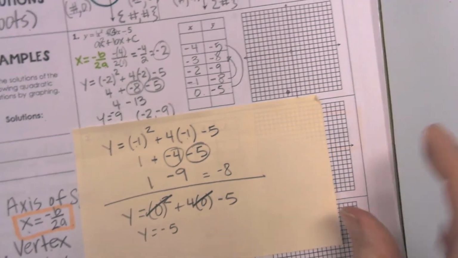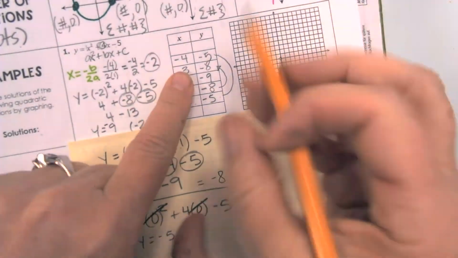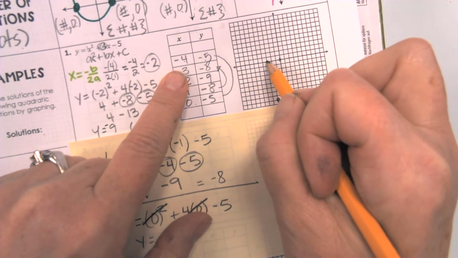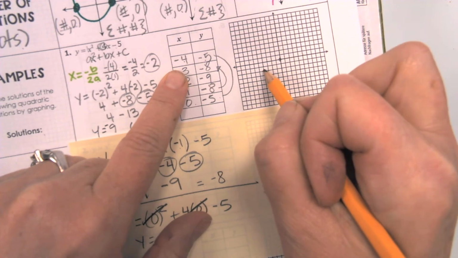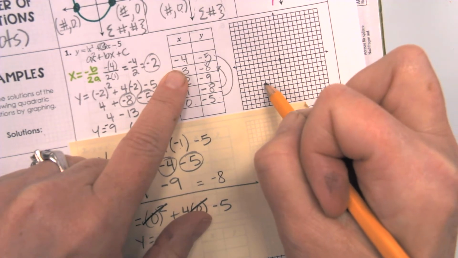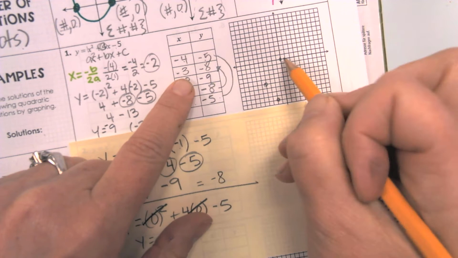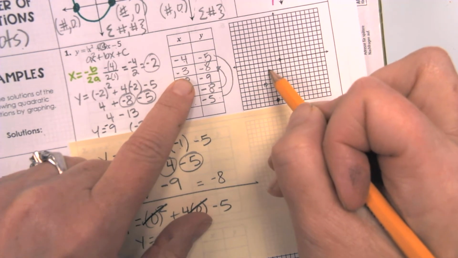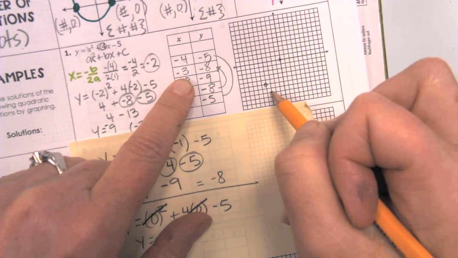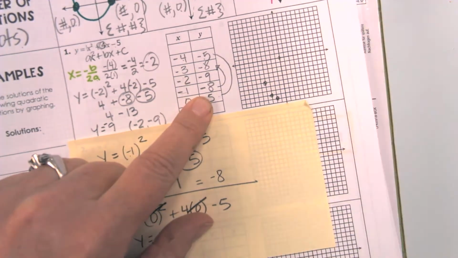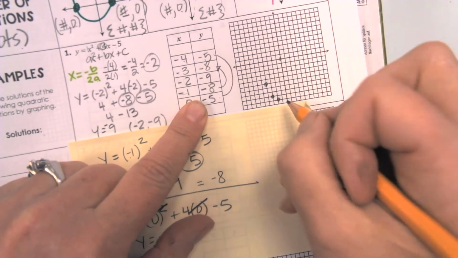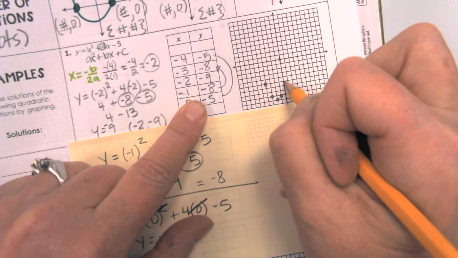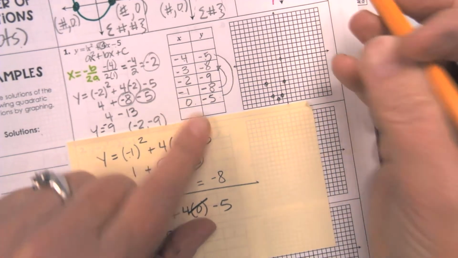Okay, now let's go ahead and plot those points. First one is -4, -5. So I'm going to go to -4, 1, 2, 3, 4, down to -5. 1, 2, 3, 4, 5. There's a point. -3, -8. So 1, 2, 3, and down to 8. 1, 2, 3, 4, 5, 6, 7, 8. Now I do know that I have to have a mirror on the other side. So my other one's going to be right here. And my last one is going to be right there.